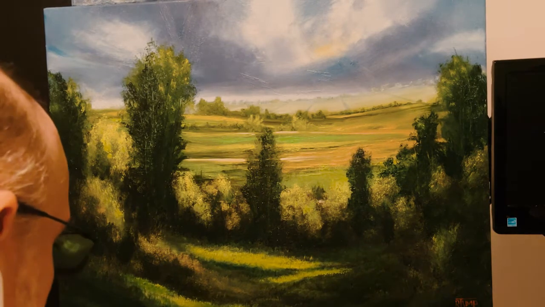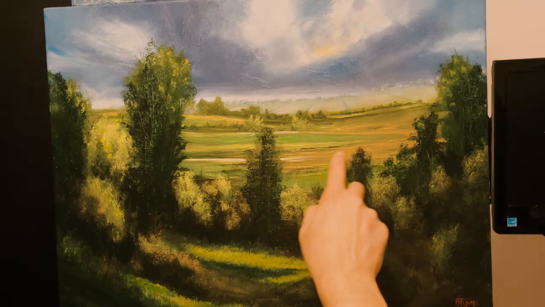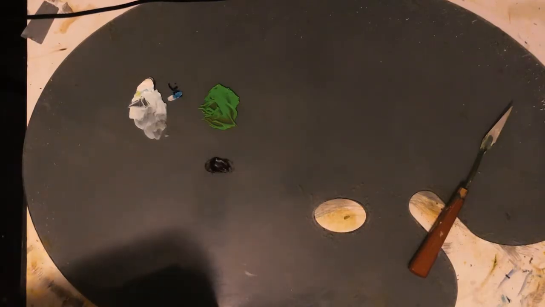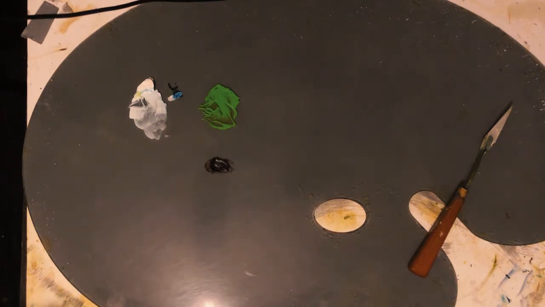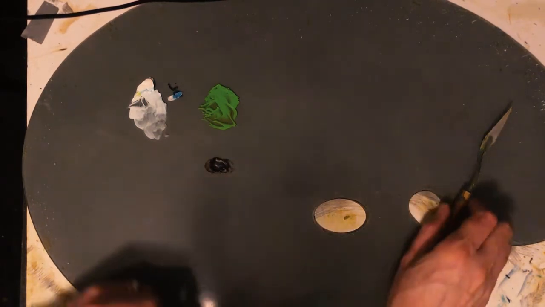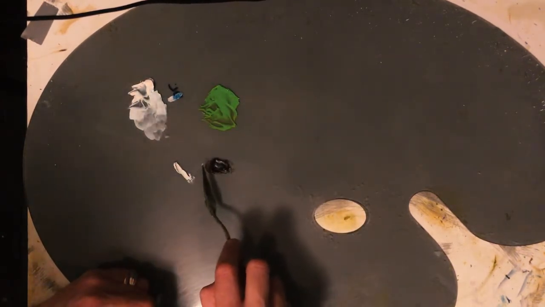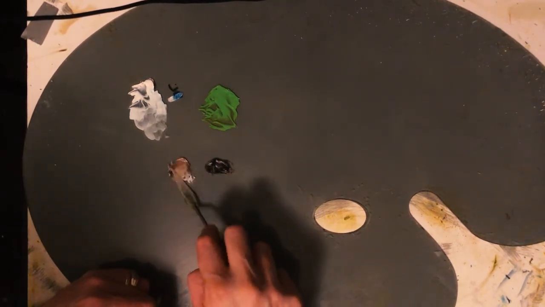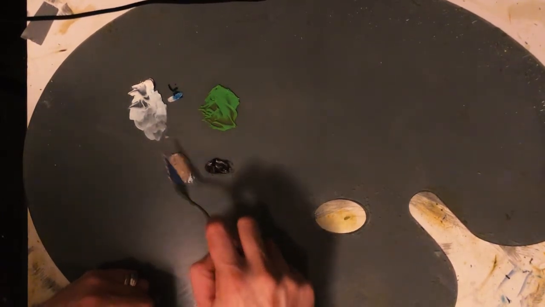All right, now the last thing that I want to do is this brown area right here. I would like that to see a little bit of sun. I'm taking some Van Dyke brown. That's the same brown that we used last time. We didn't mix our own brown, we just used Van Dyke brown. And I'm going to take some titanium white and a bit of Van Dyke brown, and I want to make a nice bright light tan color, lighter than what's already up there.